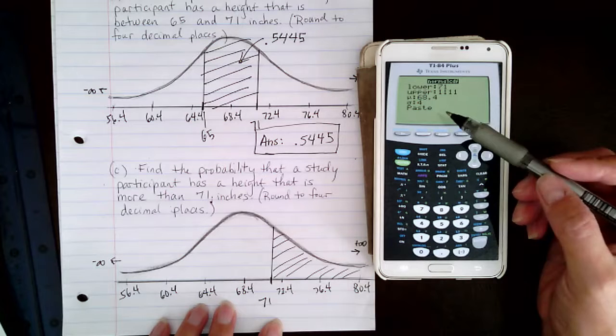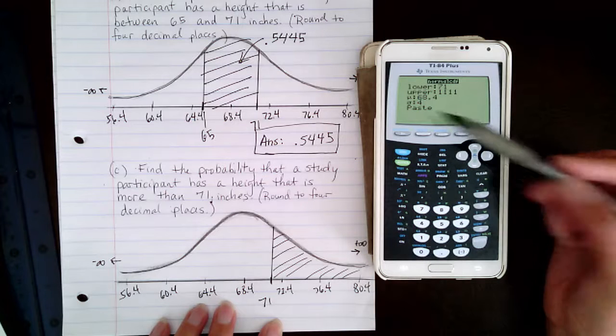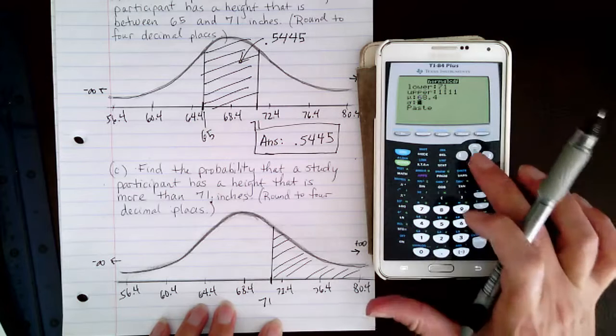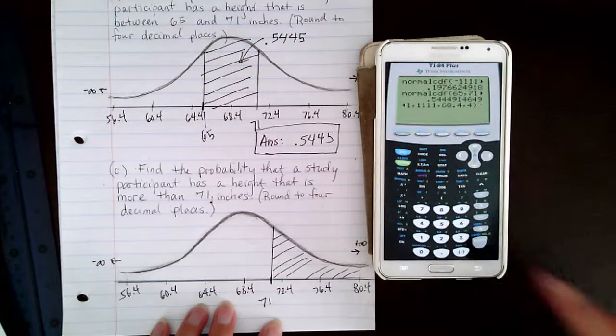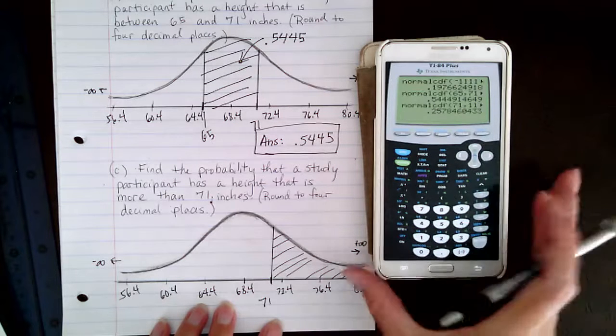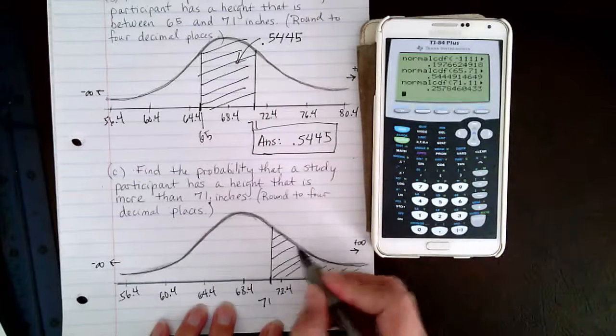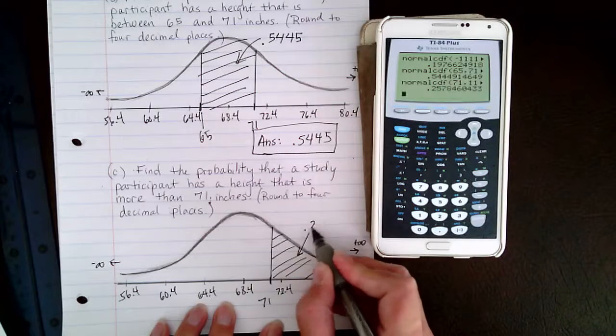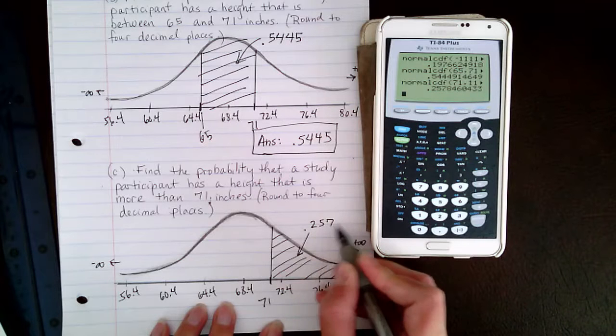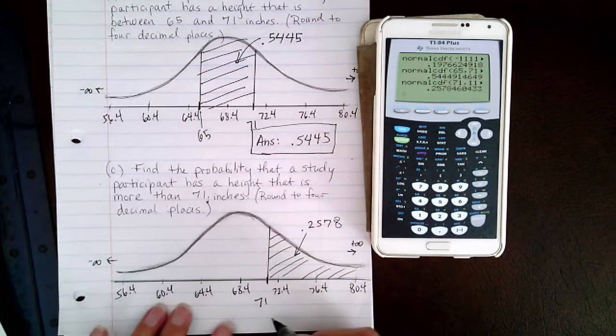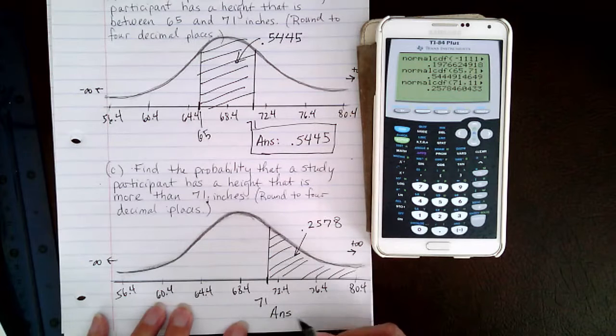The mean is 68.4, standard deviation is 4. And so the area under this bell curve in this region is 0.2578. So that is the answer to part C, 0.2578.